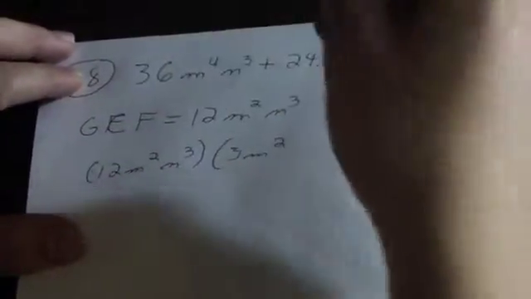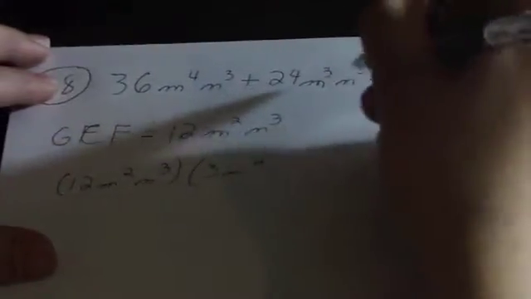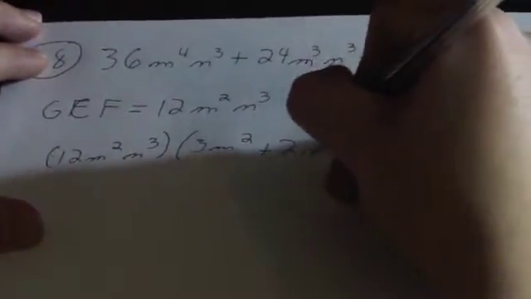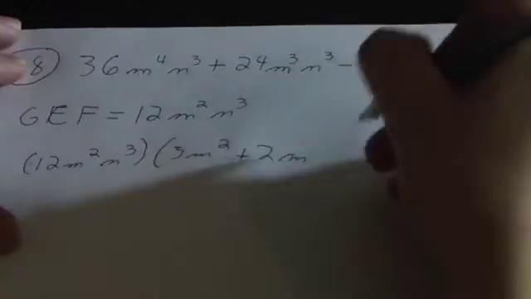Now we're going to find the number that multiplied by this gets 24m³n³. So the number is plus 2m. Now we're going to find the number that multiplied by this gets the last term. So it's negative 5. And this is our final answer.